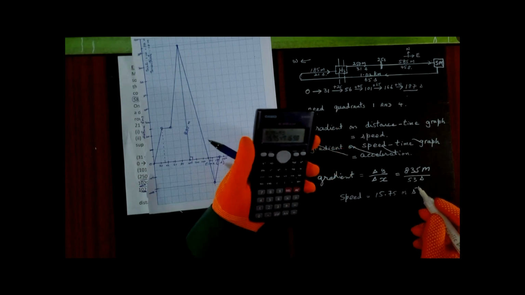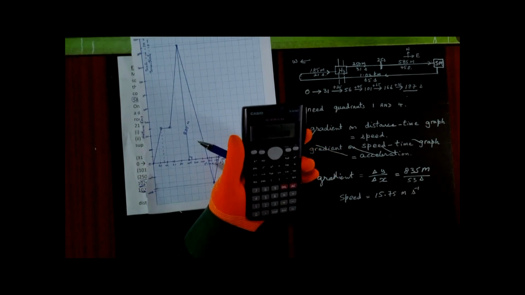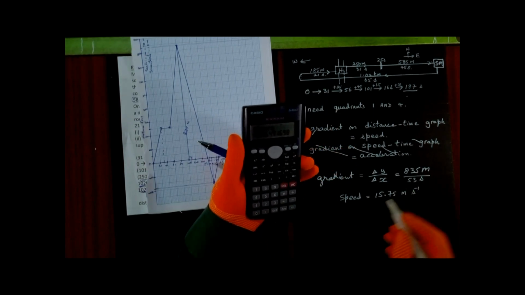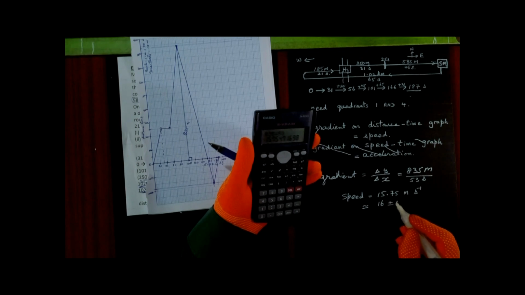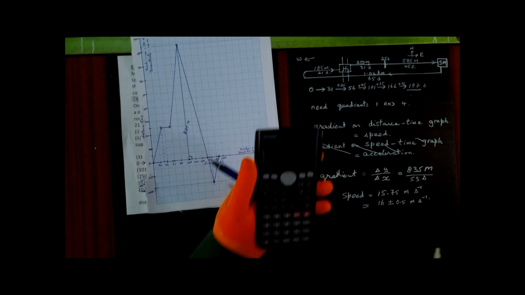We have too many significant figures there. We have to round that off to two significant figures. So because we estimate this as 53, that's approximately 16 plus or minus 0.5 meters per second.